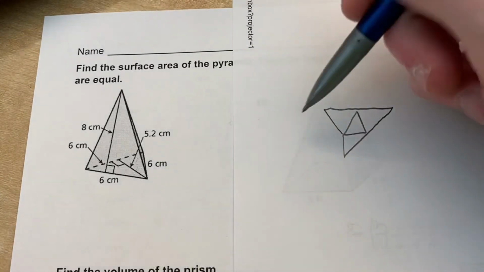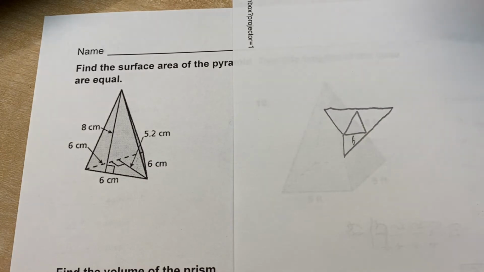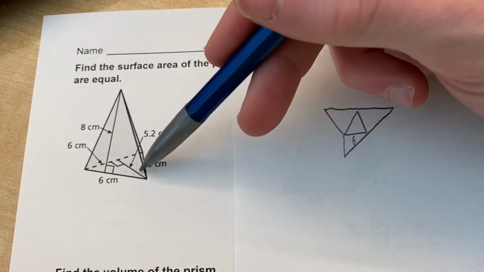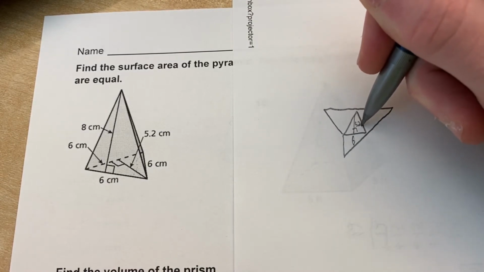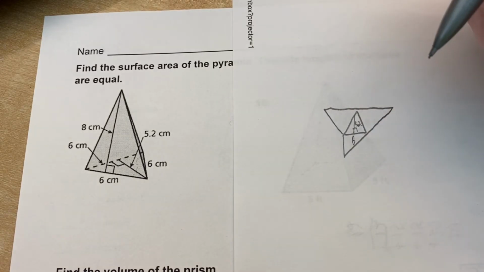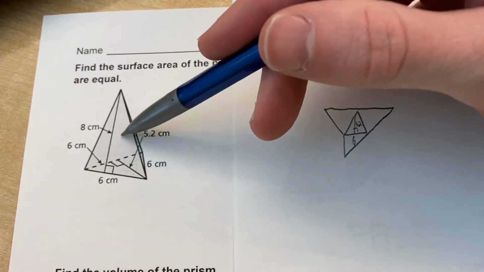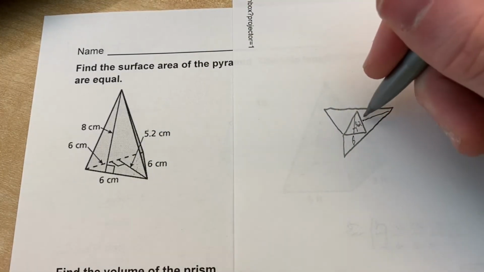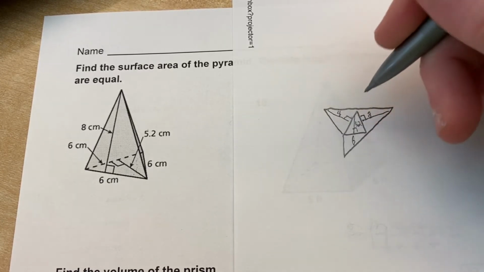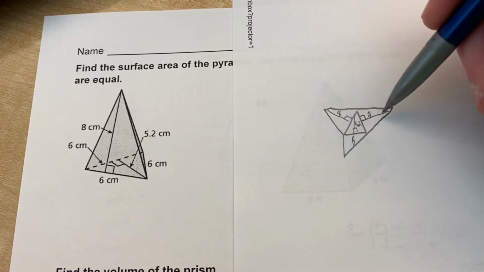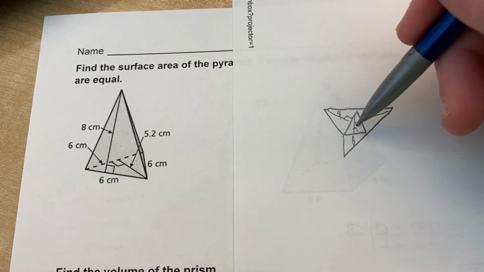So we have a base of 6. Our base here is 6 on our base triangle, and our height is right here on our base, 5.2 centimeters. So our height is 5.2. And then now we just have to figure out how we want to set up our lateral faces of our pyramid. And the height of that is 8 centimeters. And since this is an equilateral triangle, we can determine that all of these triangles will have the same area, except for the base triangle. These 3 triangles will have the same area. The base triangle will not.